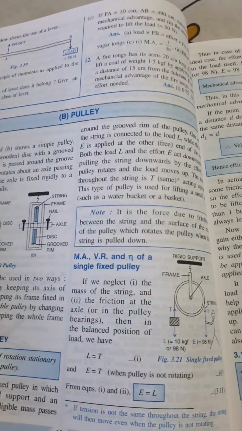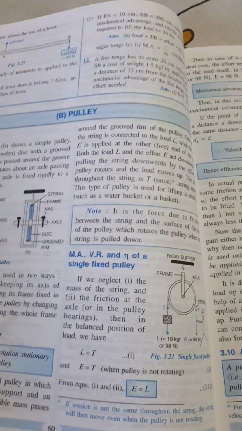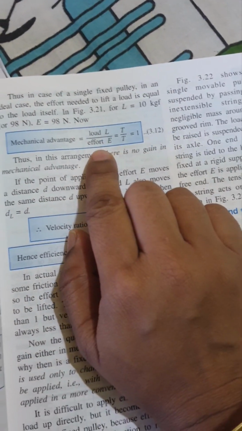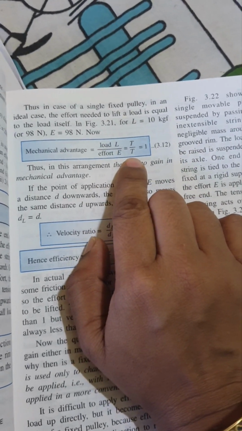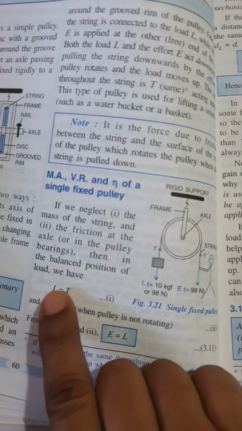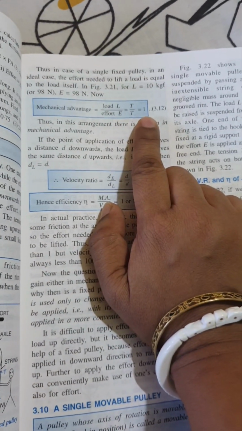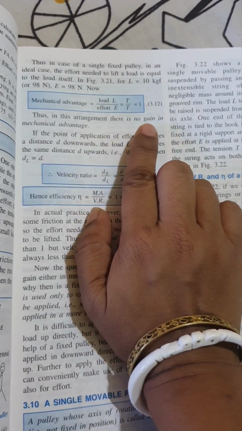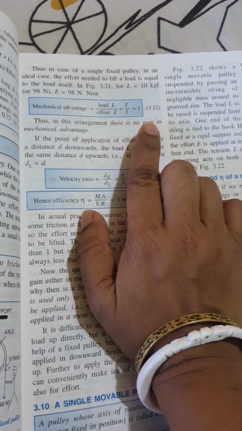Now in case of the single fixed pulley, we know that mechanical advantage is equal to load by effort. Load is tension T and effort is also tension T. From the figure we know that load is equal to T, effort is equal to T. So we can write here mechanical advantage is 1. So this arrangement has no gain in mechanical advantage. Mechanical advantage is equal to 1.